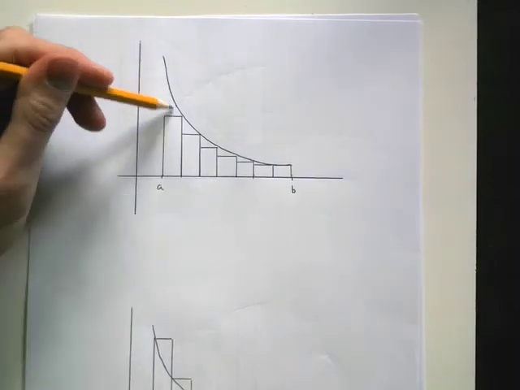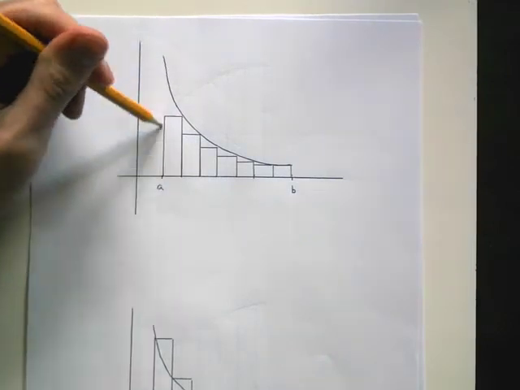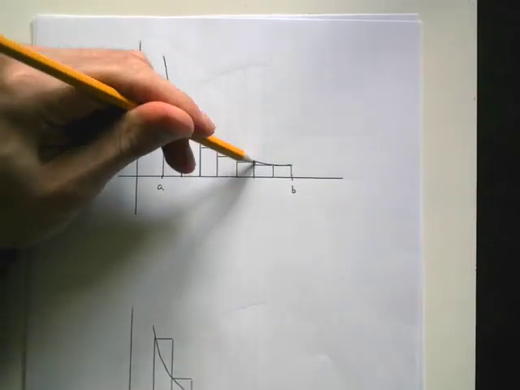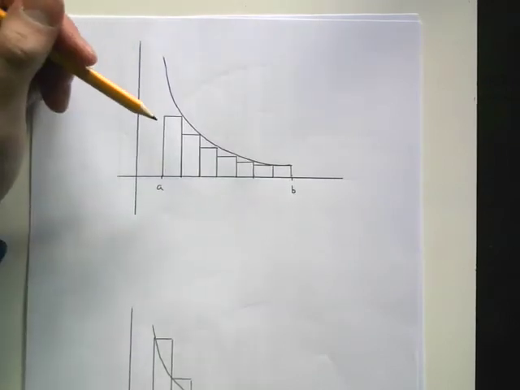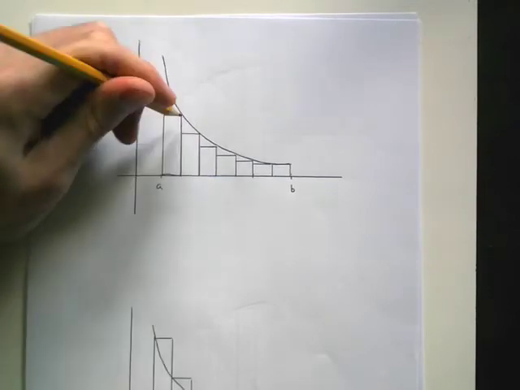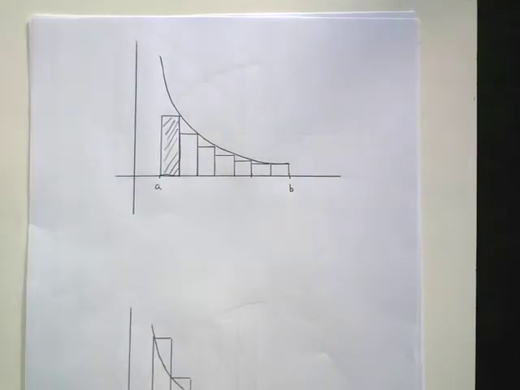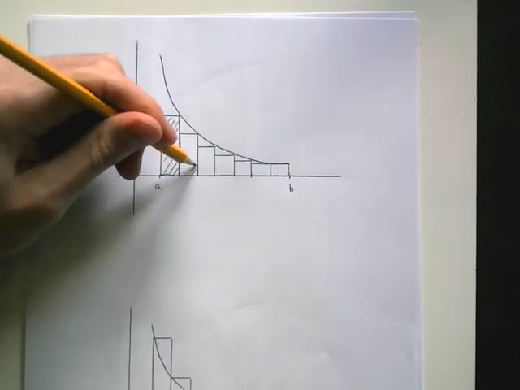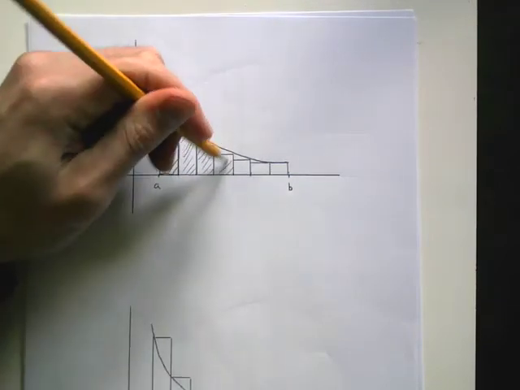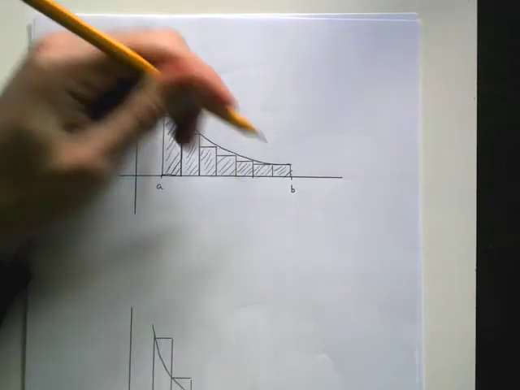And let's say I want to find the area under this curve. What I can do is draw little rectangles underneath here. The reason this helps is I know how to take the area of a rectangle. If I know this distance along the bottom and I know this height, I can multiply those together to get the area of this rectangle. I can do the same thing here, and I can add them all together to get an approximate area under the curve.